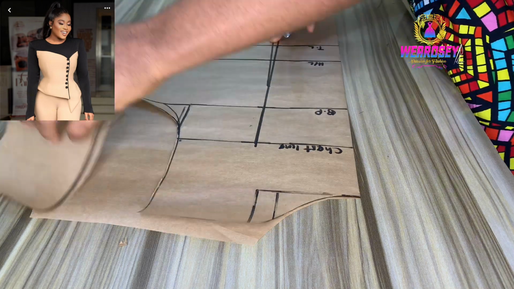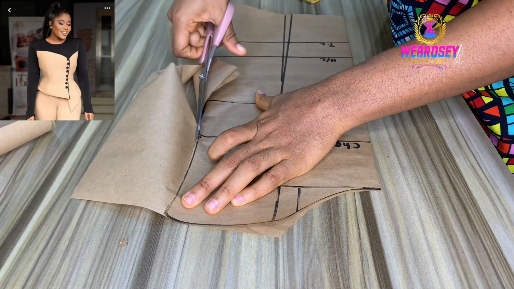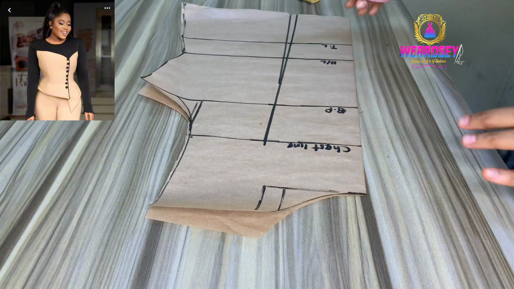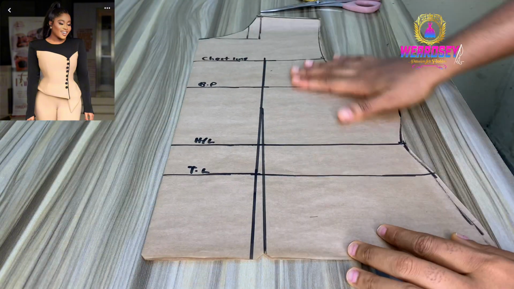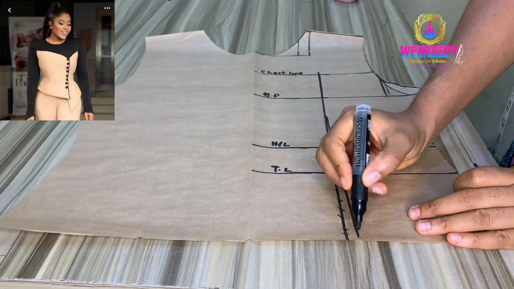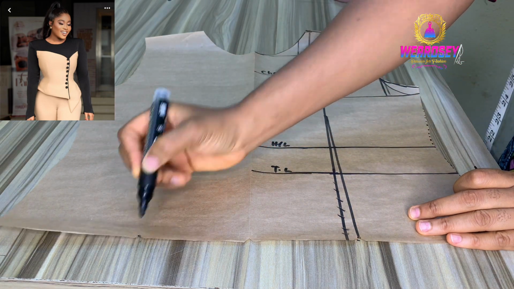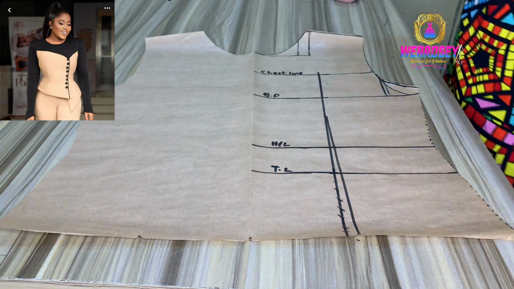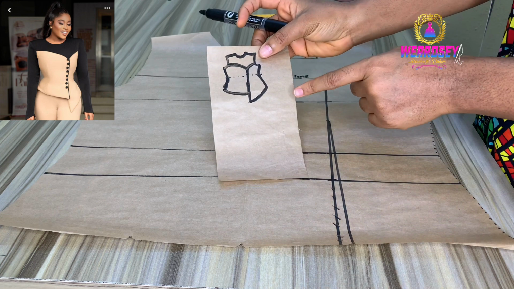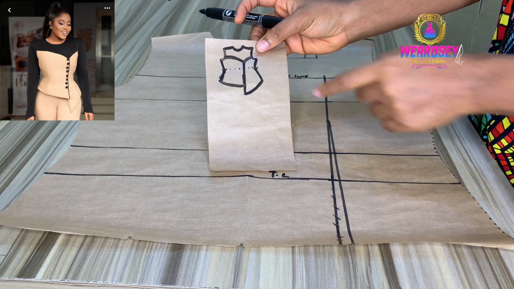All right, so when you're done, now we're going to work on the three parts. I told you earlier that this design has three parts: the yoke, the left side, and the right side. So you first of all mark your center point, mark your dart legs.